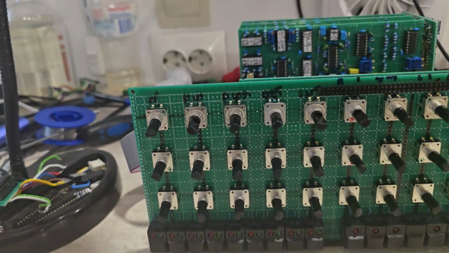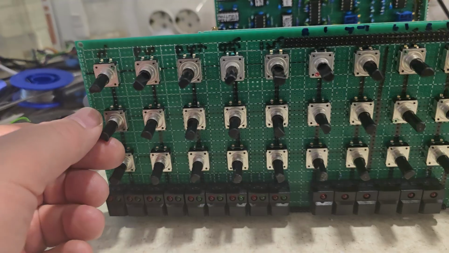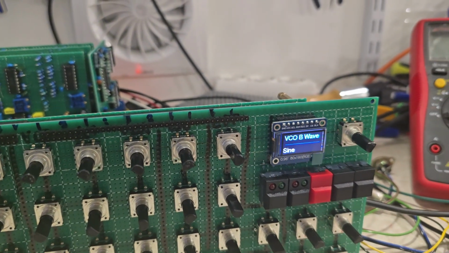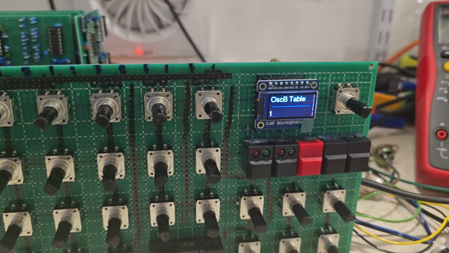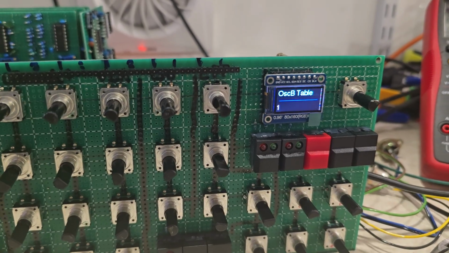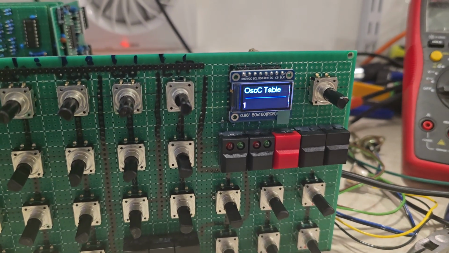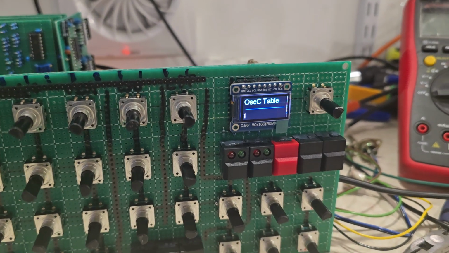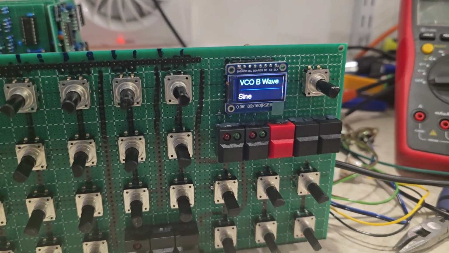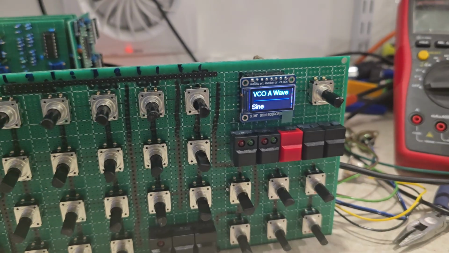Now each oscillator is capable of this, so basically oscillator C at the moment is still a conventional sine, saw, whatever. But again, if I push the encoder button on oscillator B, it switches to a wavetable, and the same with C. So all three of them can be wavetables, or all three of them can be conventional, or any combination of. It's up to you.